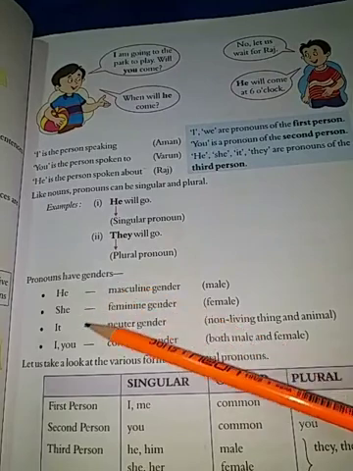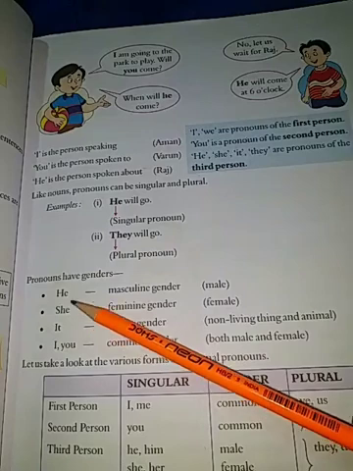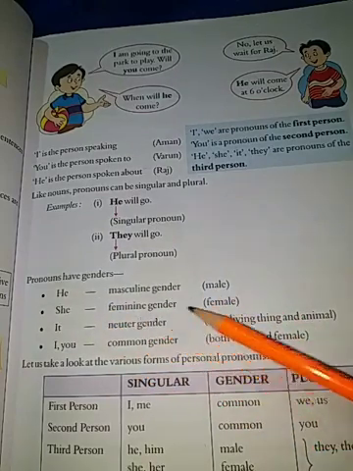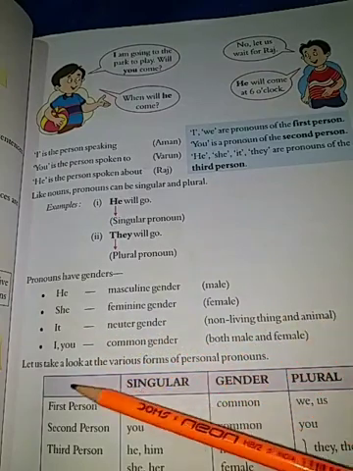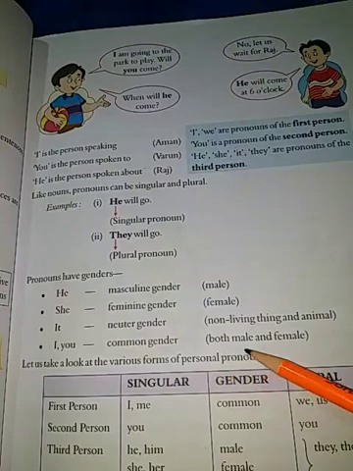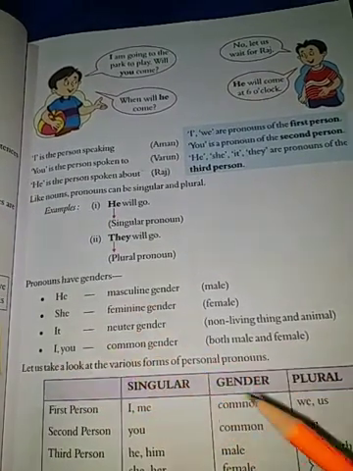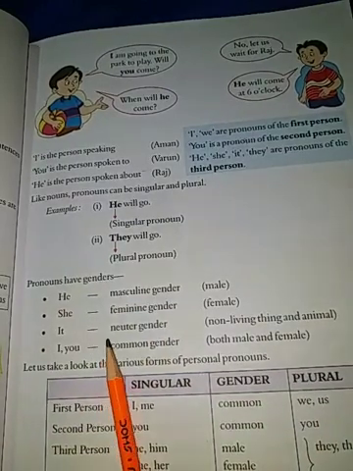Pronouns have gender. You all know that, I hope. He, masculine gender, male. She, feminine gender, female. It, neuter gender, non-living things and animals. I, you, common gender, both male and female, because we use I and you for both. चाहे वो male हो चाहे female, we use I and you both.